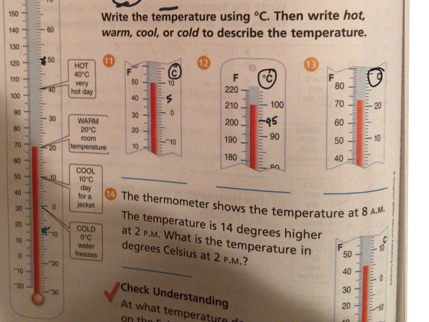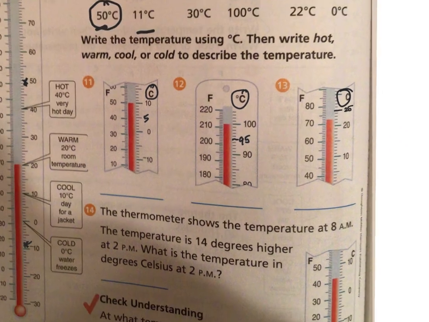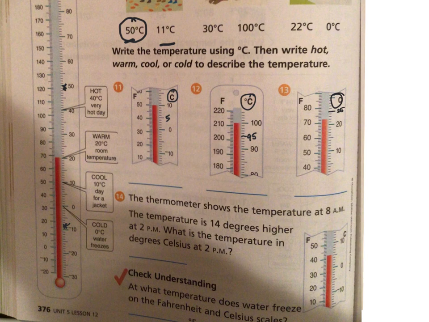And on the last one, I see 20, and I don't see anything, but I know whenever I see this longer mark that that's going to be the 25. So be careful, and then just make sure that you are doing your labels. We're going to do one together, guys, because we also have to write our describing word: hot, warm, cool, or cold. Here we go. Let's do the first one together.